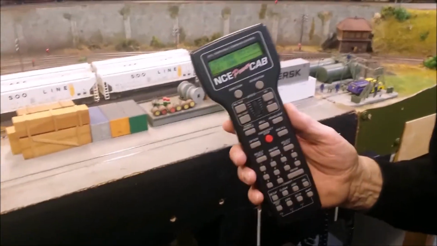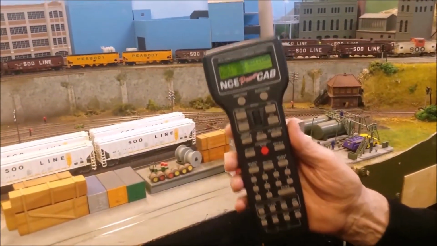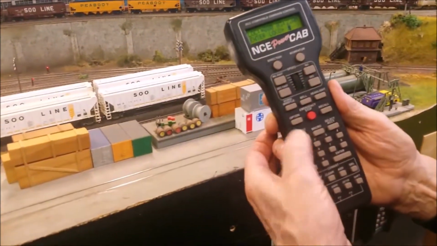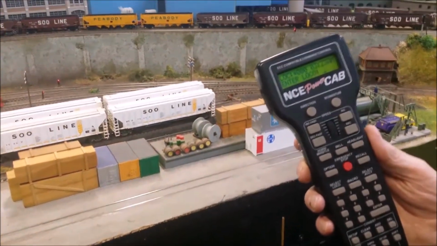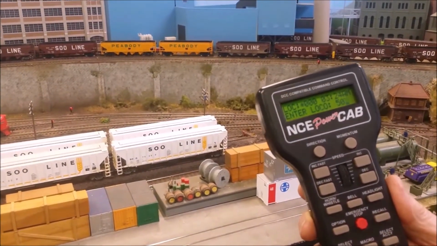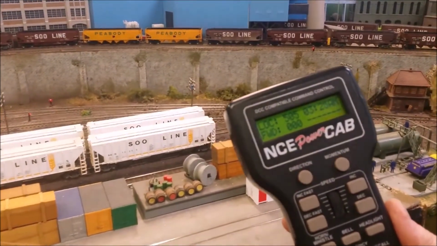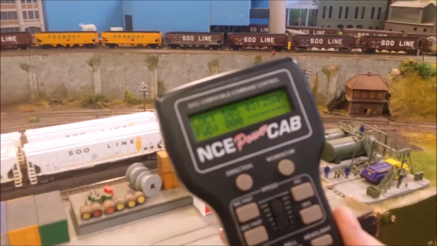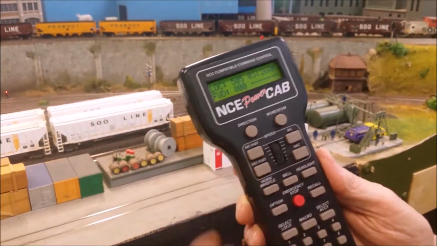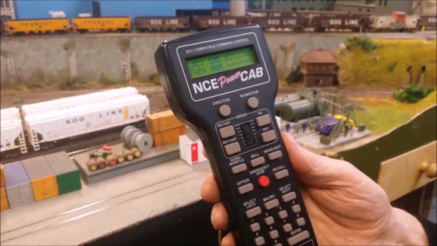So the engineer is assigned one of these cabs. It's assigned what train and what locomotives he's going to take. So we press the select button. It asks you to enter the locomotive. In this case, it's 505. So it's 505. Enter. Now we have on the display the loco, and it's in forward, but 00 means it's not doing anything. Quick check to make sure we have the right loco. Yep, that's ours. So we can now start preparations for departure.